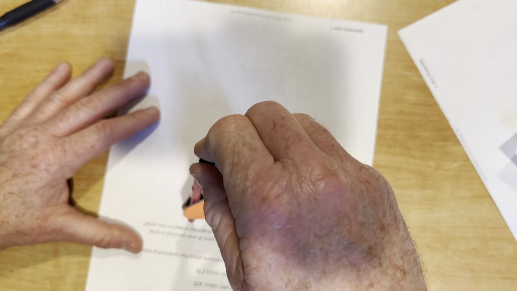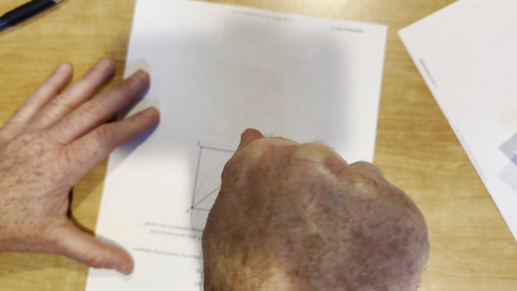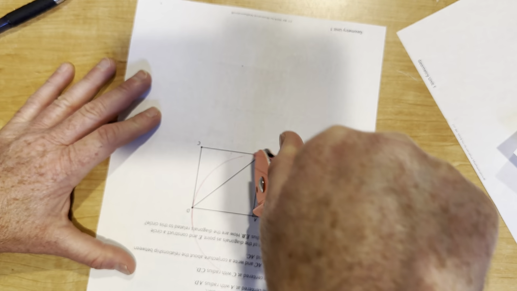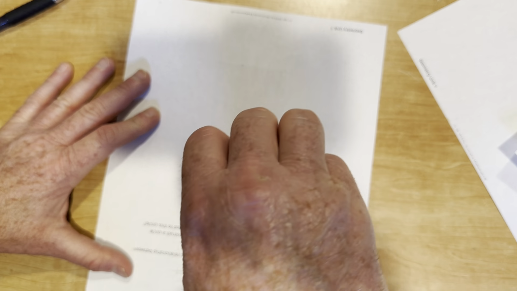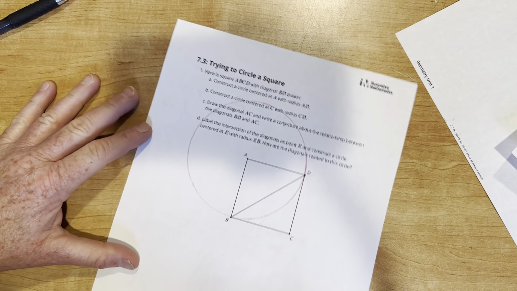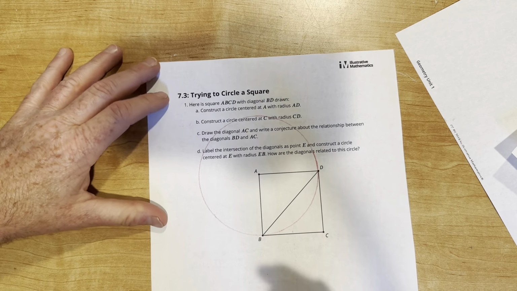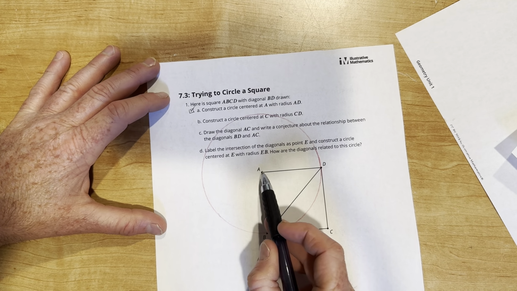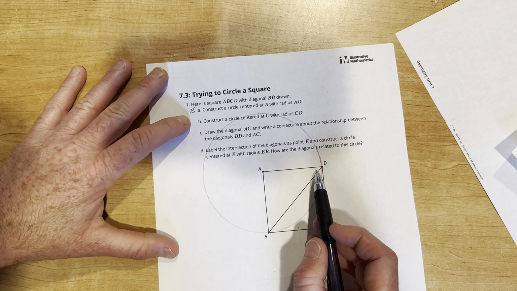Okay, here we go. Okay, there's the first step. Construct a circle centered at A, radius AD. Okay.